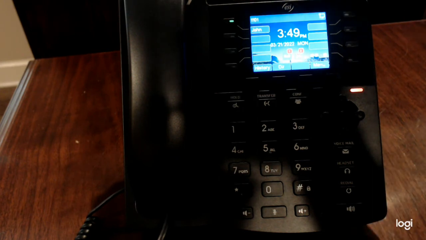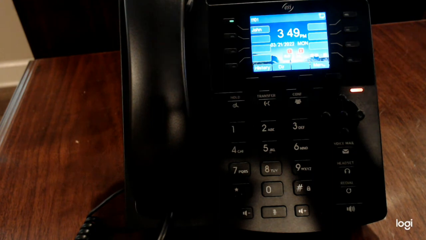So you put your caller on hold, press his button to see if he's available if you want to make the announcement, and then do the one-touch transfer using his button.